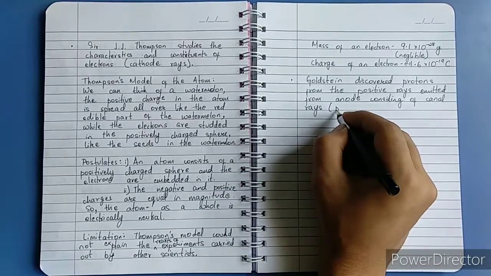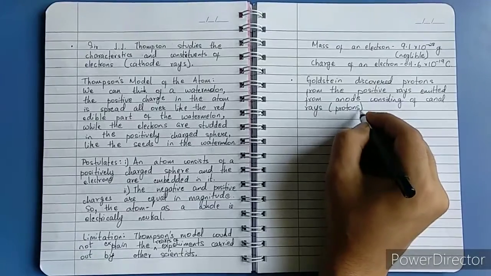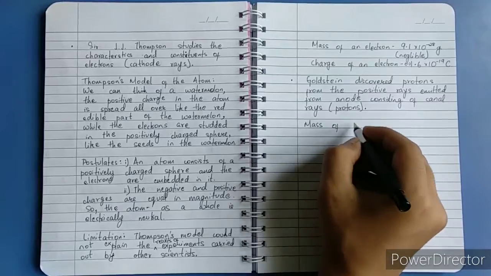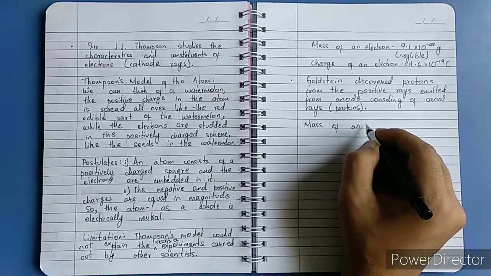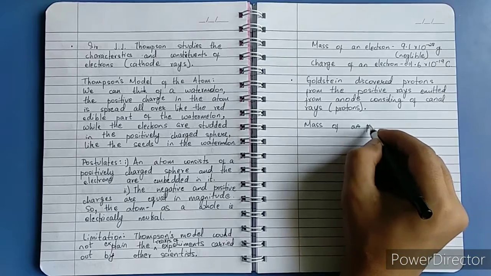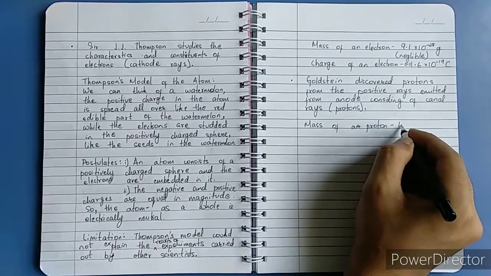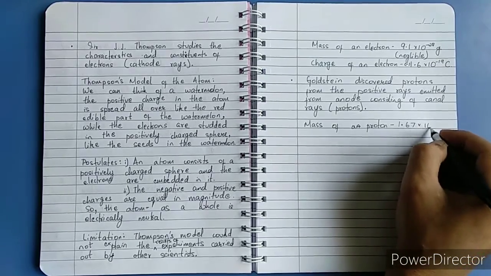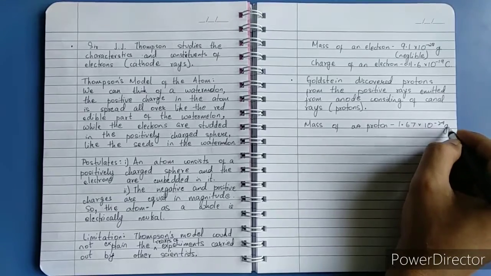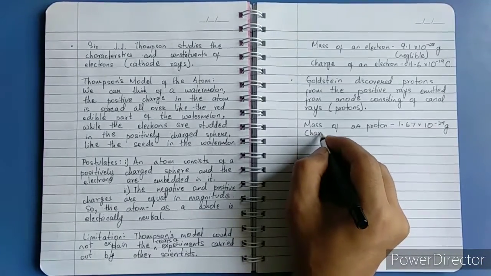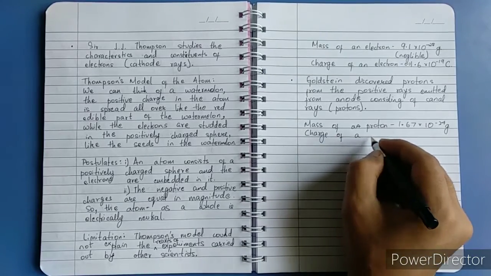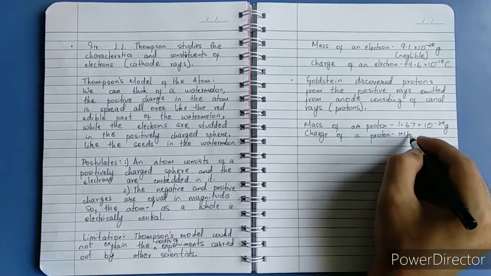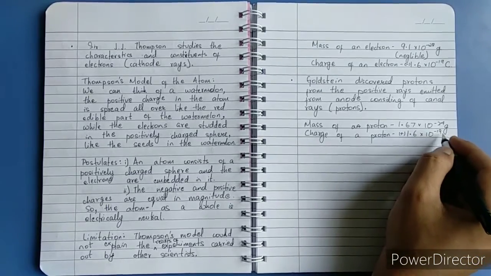Canal rays are nothing but protons. Mass of a proton is 1.67 into 10 to the power minus 24 gram, and charge of a proton is plus 1.6 into 10 to the power minus 19 coulomb.